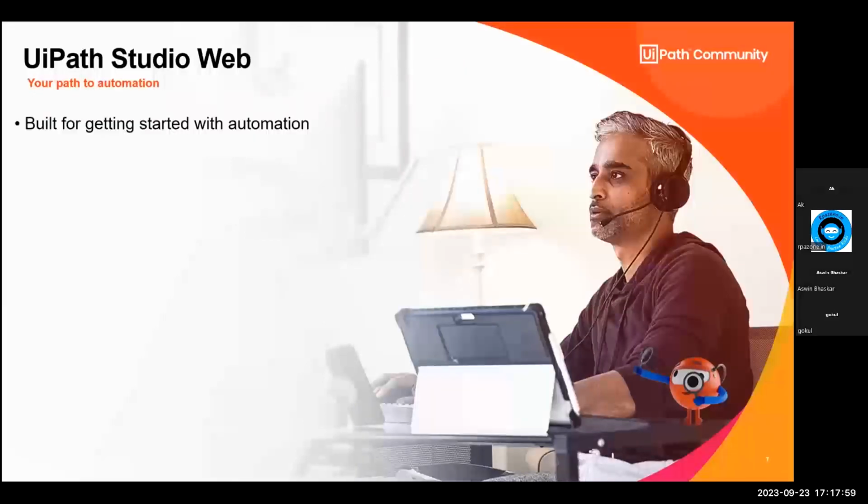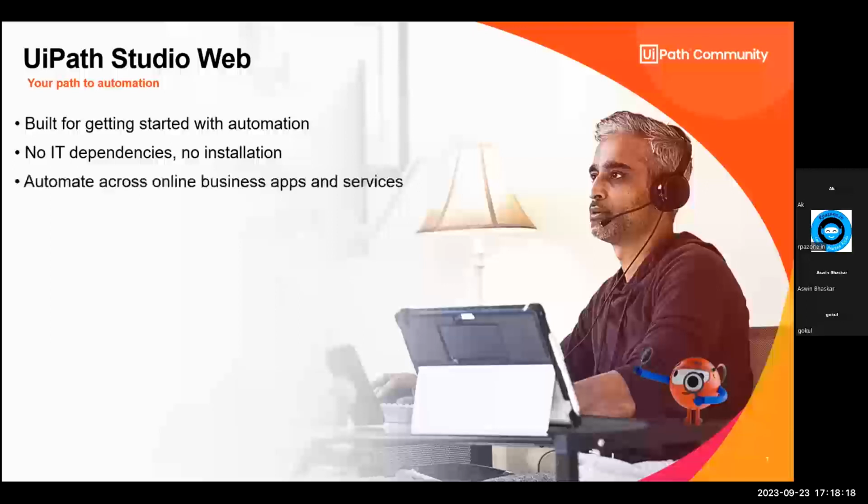Okay, let's discuss some features of UiPath Studio Web. It is built in a way that even beginners can easily learn and use it. And Studio Web eliminates the need for complex IT dependencies and installations because it's completely browser-based. And it can be used to automate tasks across a wide range of online business apps and services.